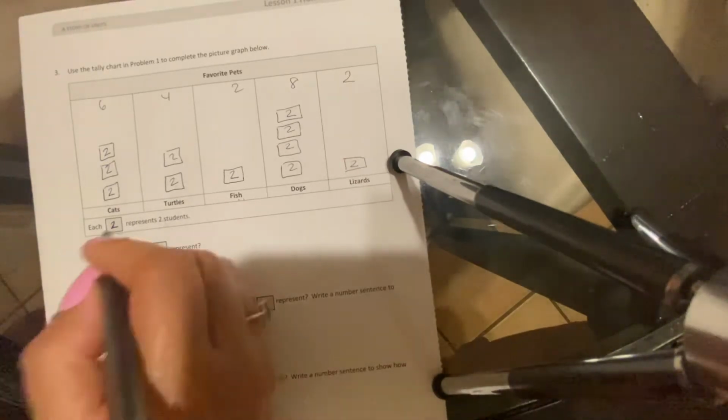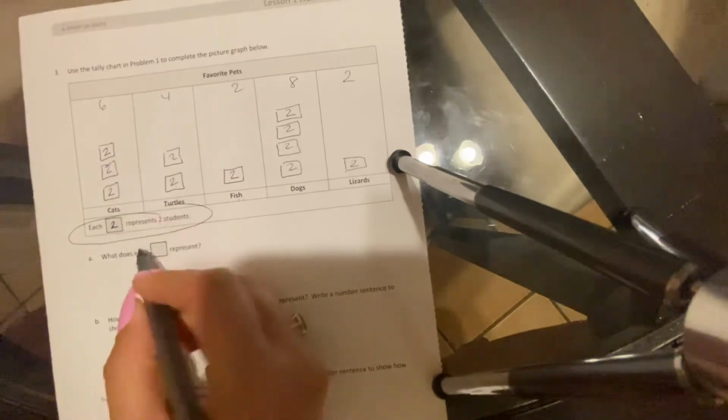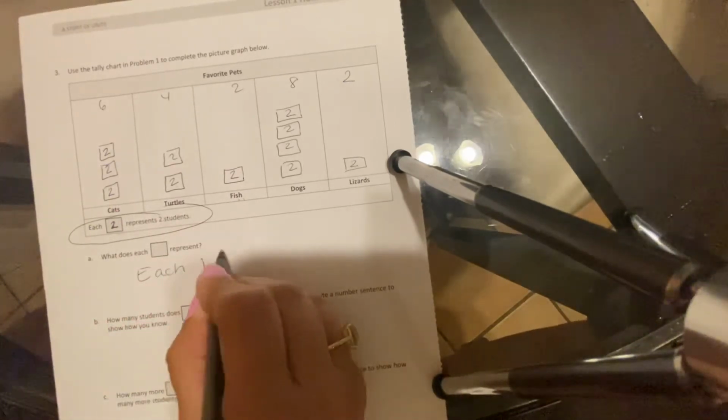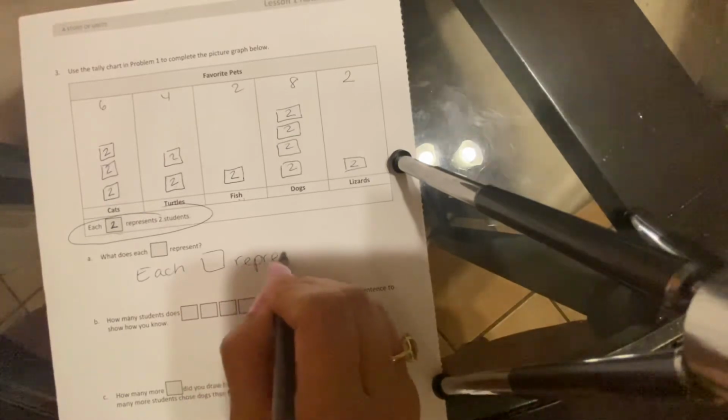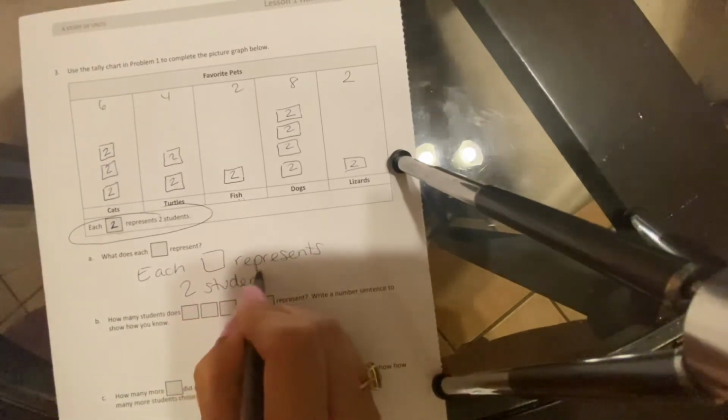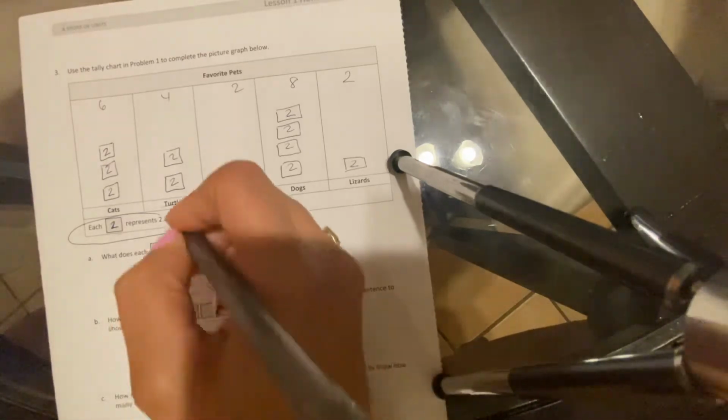The first question, super simple. What does each square represent? It tells you right here in the key. Each square represents two students. So it's really important when you have a graph to always look for the key, because a lot of times it's not going to go by 1. If you have a lot of people or whatever it is that you're surveying or you're putting in your data, you're not always going to go by 1. So you got to look at what it's representing.